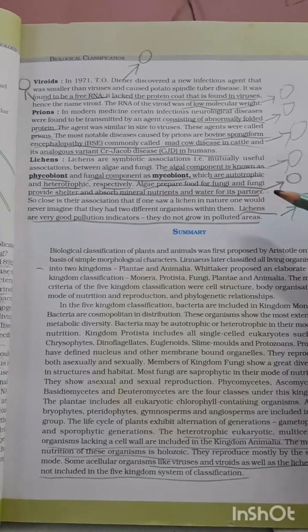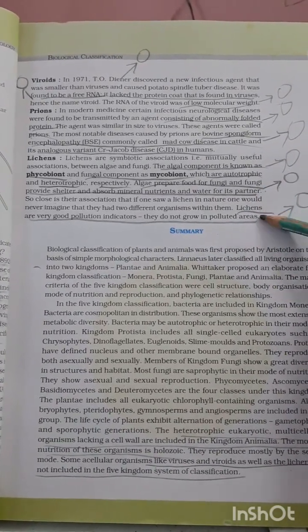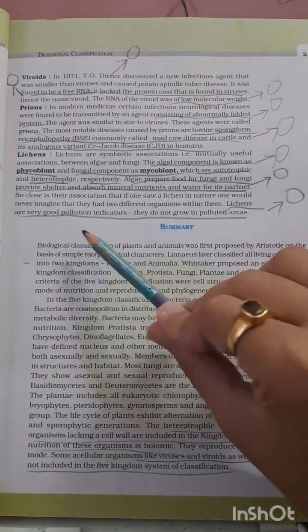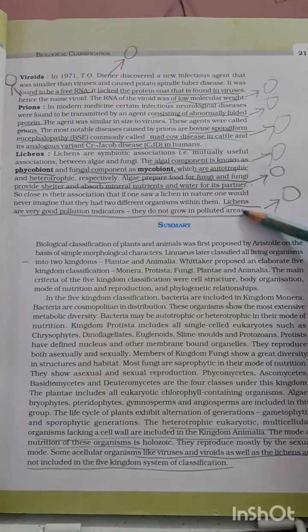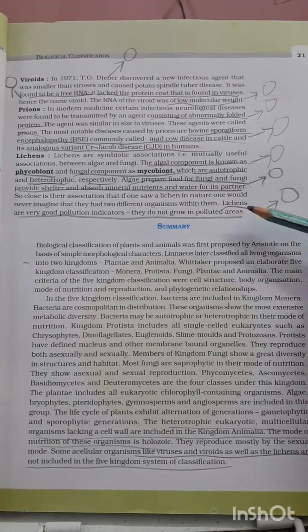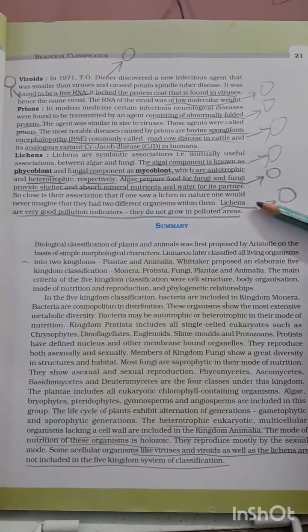Now, coming to the lichens, a very important sentence, that is, lichens are a very good pollution indicator and they do not grow in polluted areas. This sentence has to be remembered by you, as it has been asked multiple times in competitive examinations.